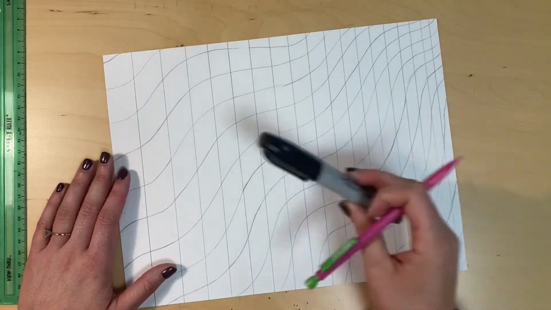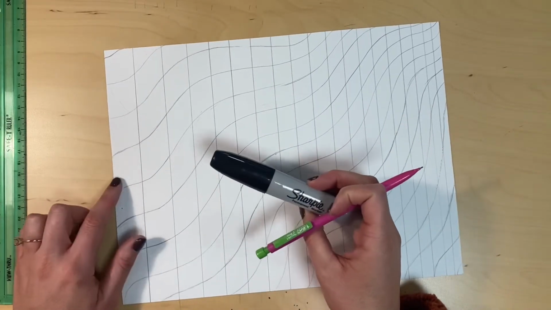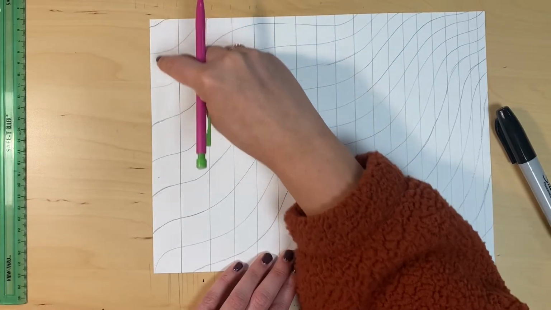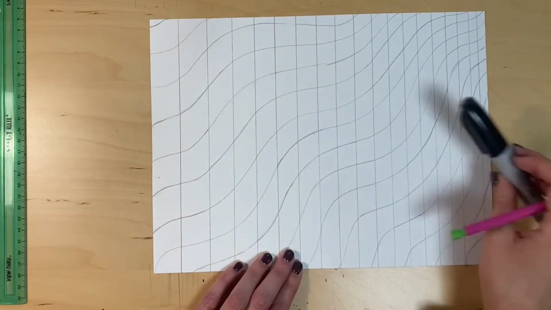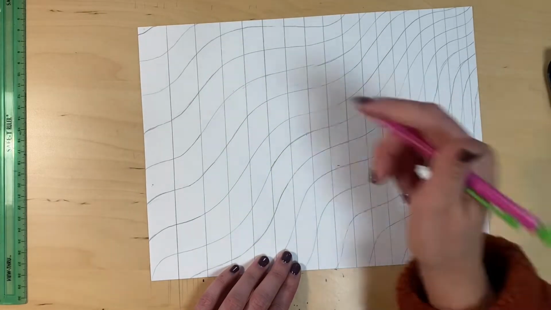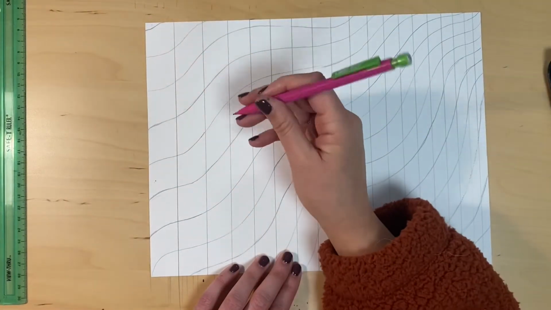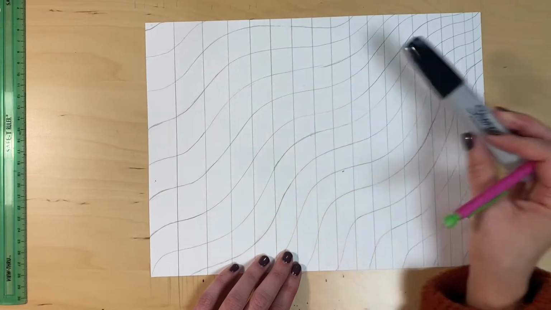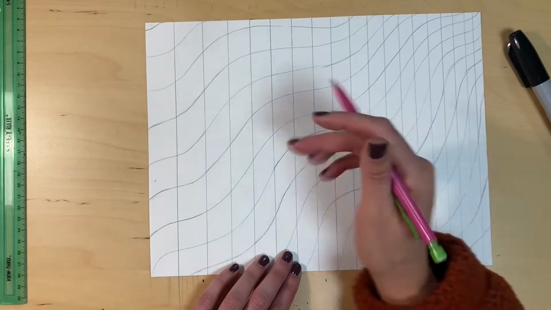Our next step is planning where the black spaces will go. With your pencil, you're going to draw a dot in every other shape. The dot will show you where the black spaces will go, so you will color those in. If you make a mistake, then you can erase it because it's in pencil. We don't want to do our dots with a Sharpie because then we could not erase them.